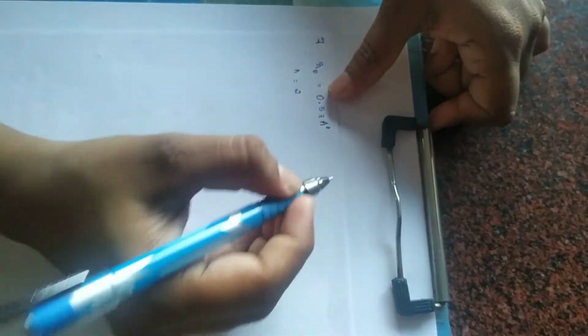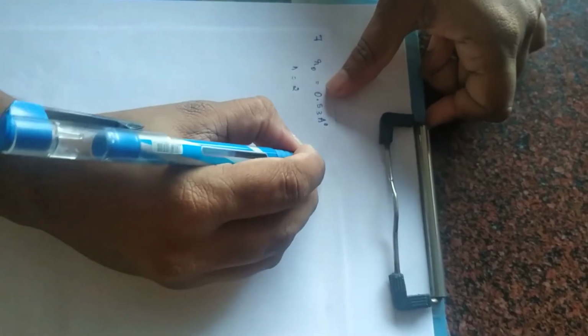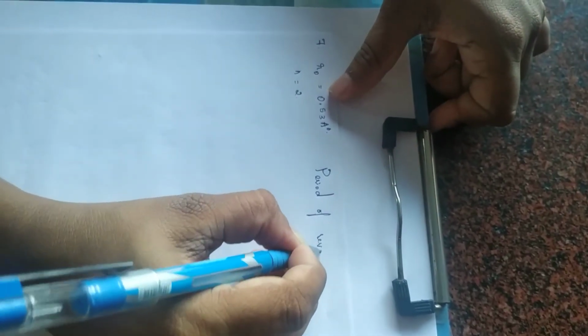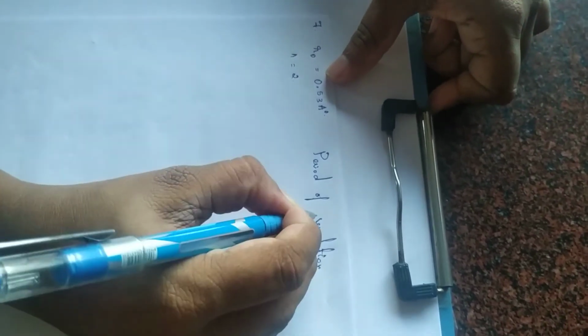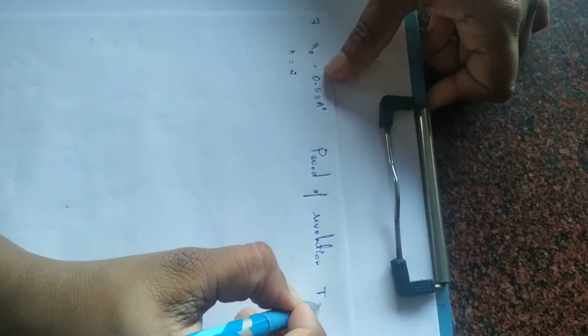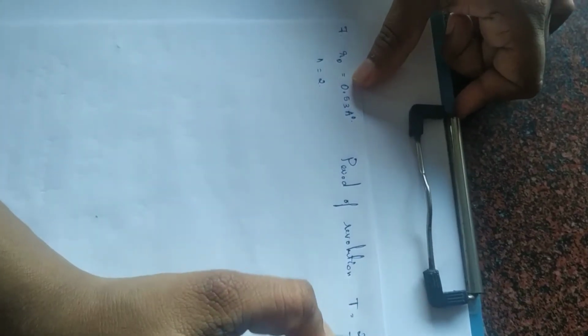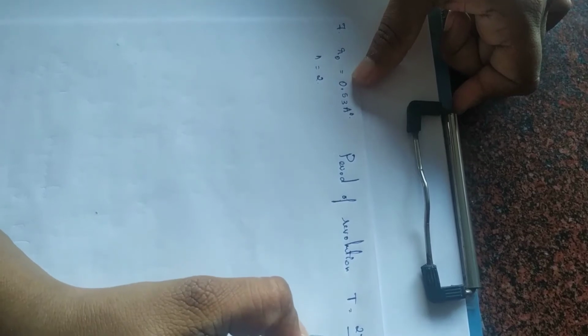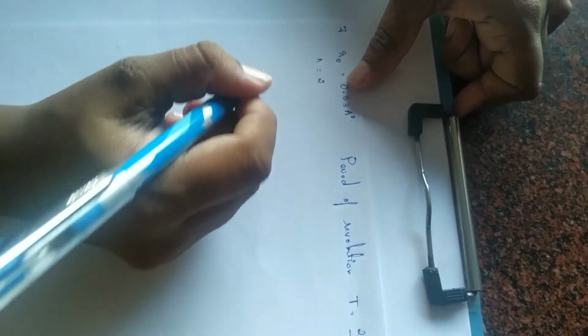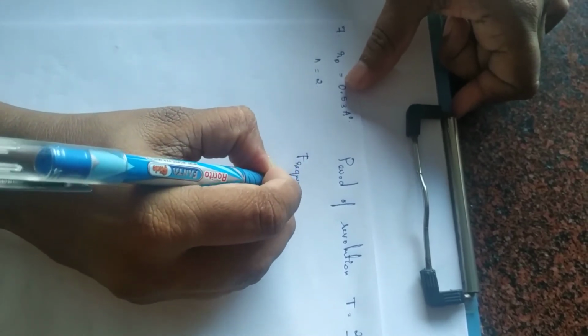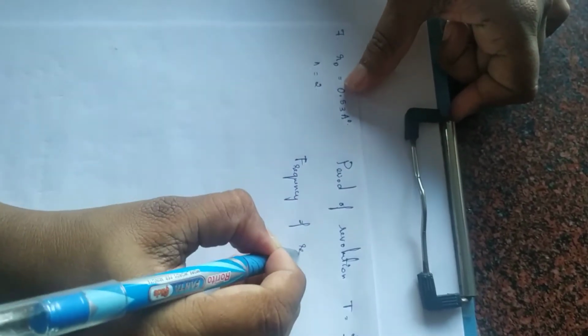Before going further, we have to know what's the relation for the period of revolution. Period of revolution is given by T is equal to 2 pi R by V. This 2 pi R is nothing but the circumference, right? And V is the velocity. But they have asked us to find frequency of revolution, right?